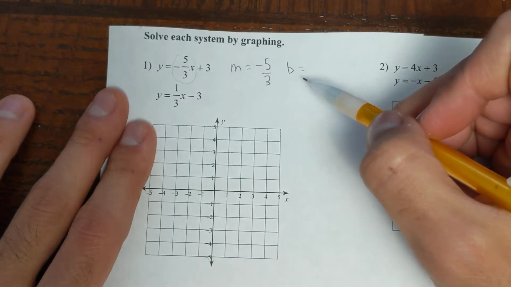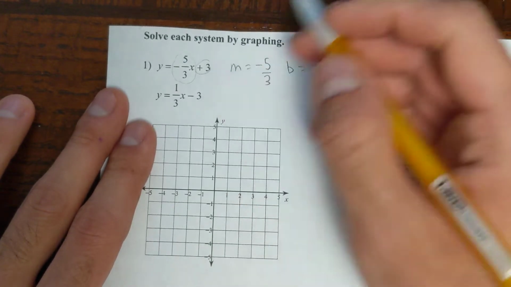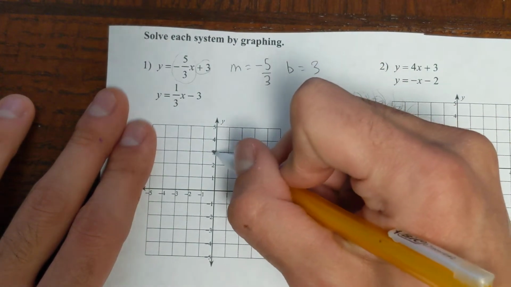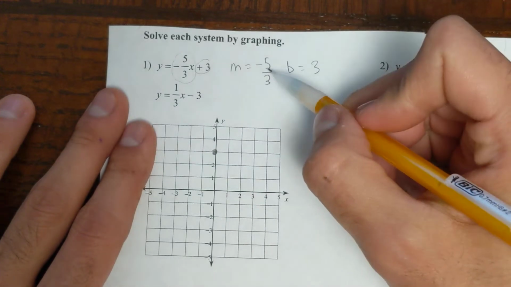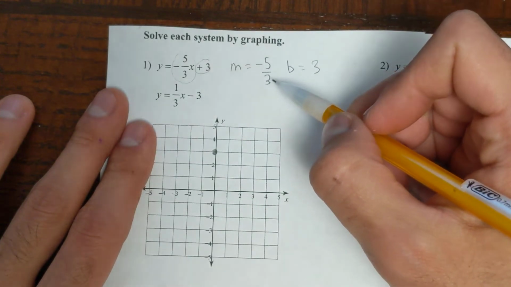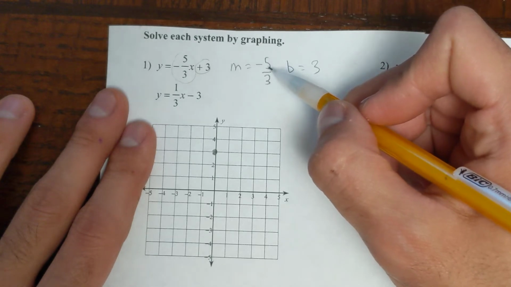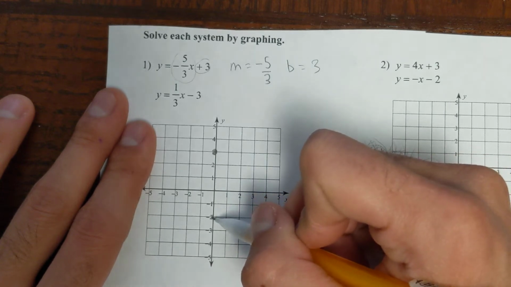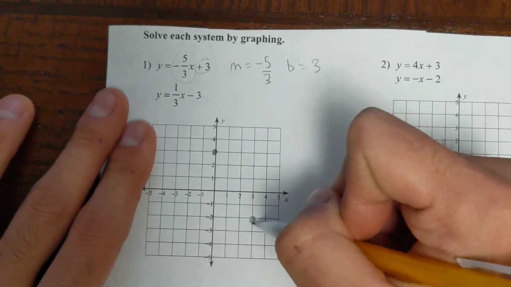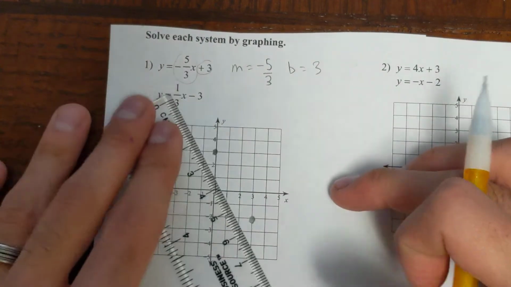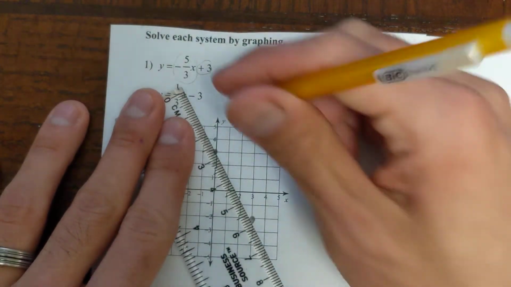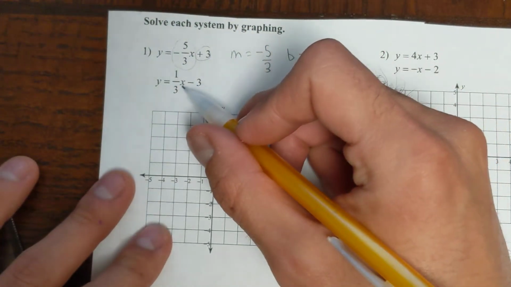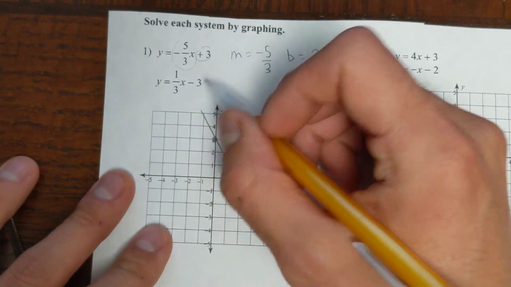And my b value, I view it as, where do you begin? You begin at 3. So when I graph this, I'm going to begin at 3 on the y-axis. And my slope is negative 5/3. Since it's negative 5, I know I have to go down 5. 1, 2, 3, 4, 5, and then over 3. 1, 2, 3. And I have my 2 points, so I can connect this. So that's that line.